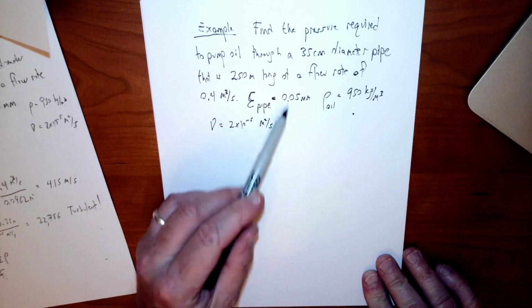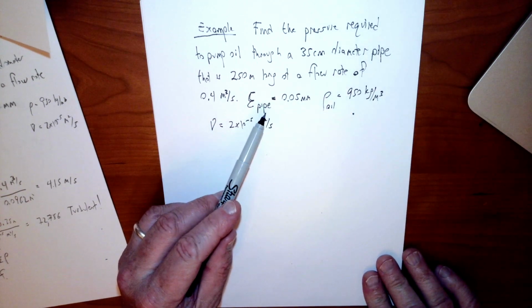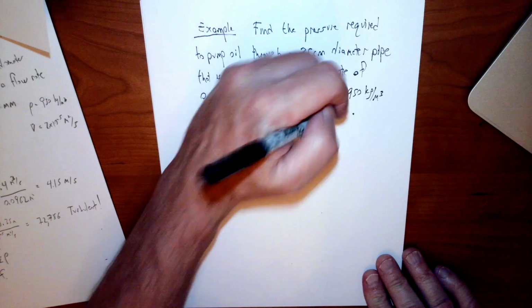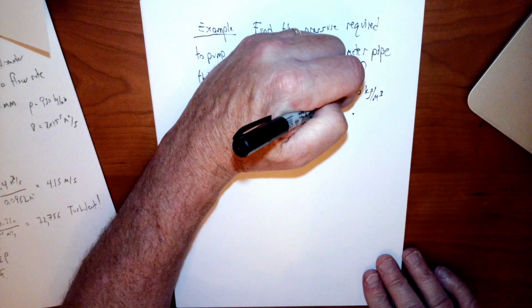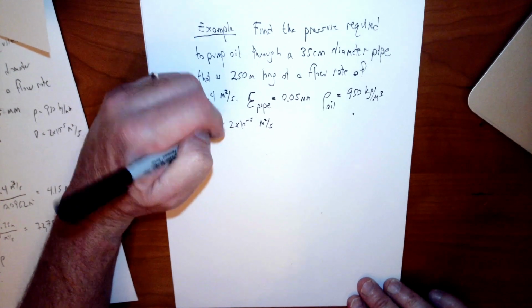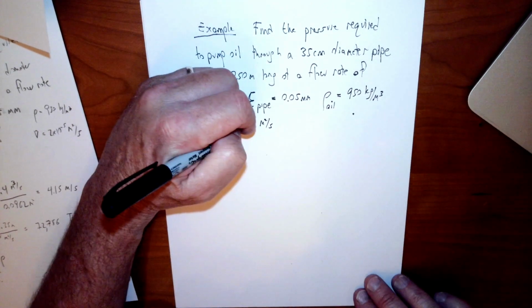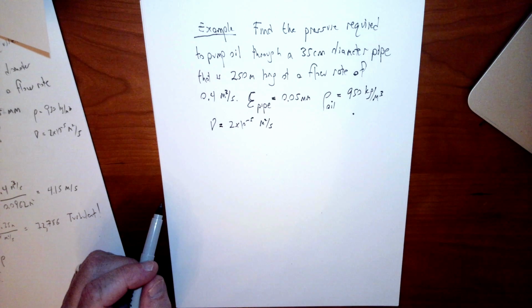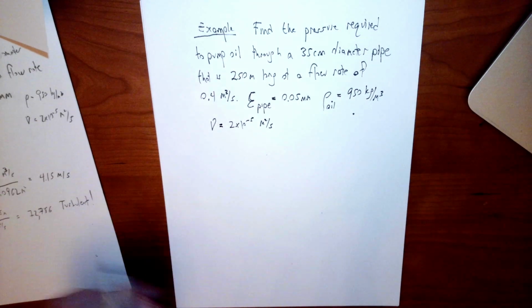The epsilon of the pipe, the roughness of the pipe material, is 0.05 millimeters. The density of the oil is 950 kilograms per meter cubed. The kinematic viscosity of the oil is 2 times 10 to the minus 5 meters squared per second. So let's see how we do this.